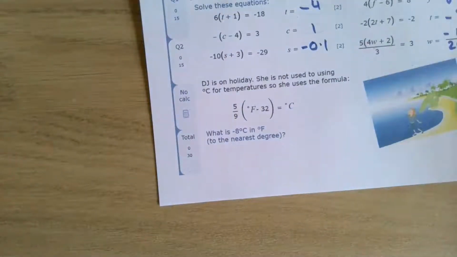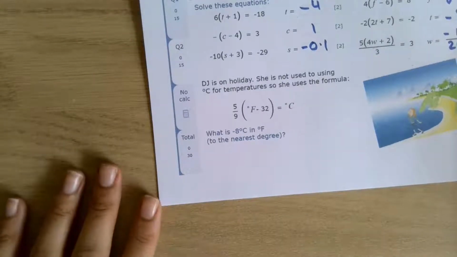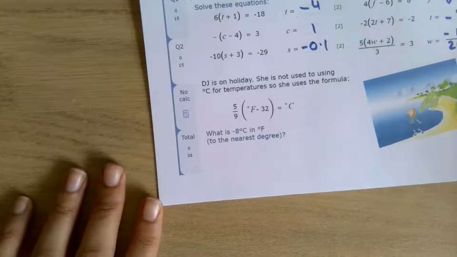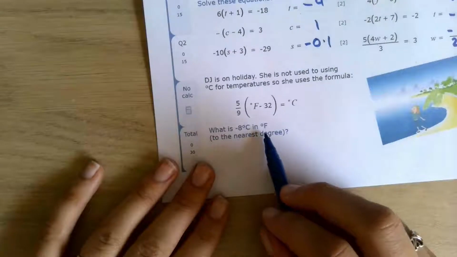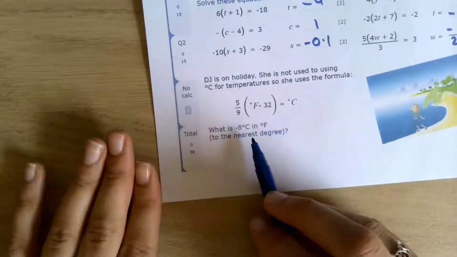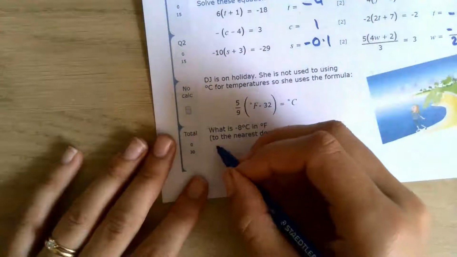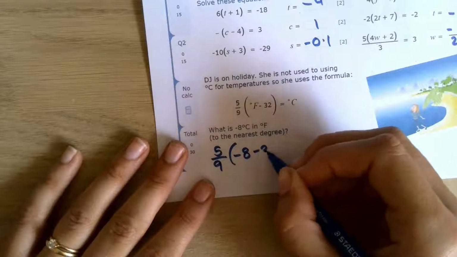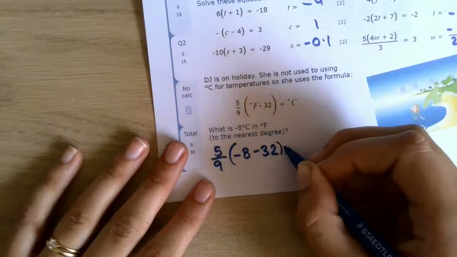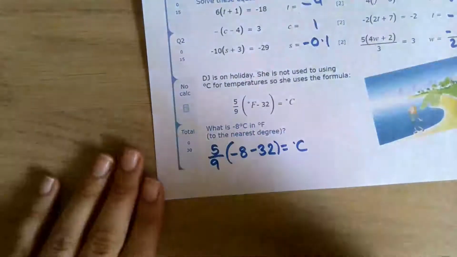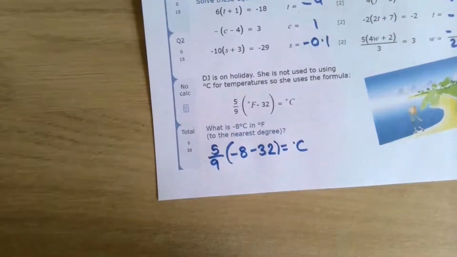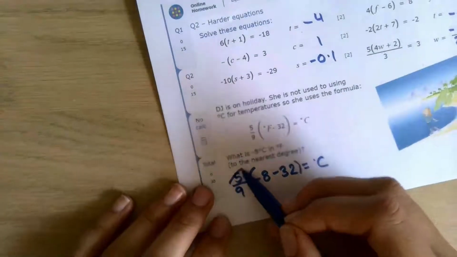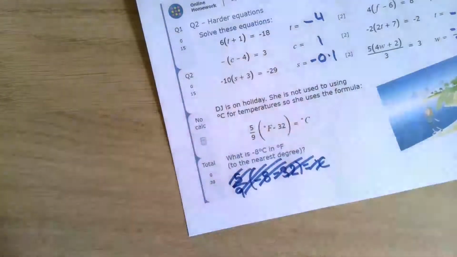This doesn't look like an equation straight away, it looks like substitution. But substitution is really an equation where we've been given one of the values. Because equations can have as many unknowns as they want to. So we've been told that the f unknown, the Fahrenheit unknown, is negative 8. So let's just write that. 5/9 negative 8. Take 32 equals, let's see, degrees Celsius. Okay. That's completely wrong. I'm not doing the whole thing now. Right.